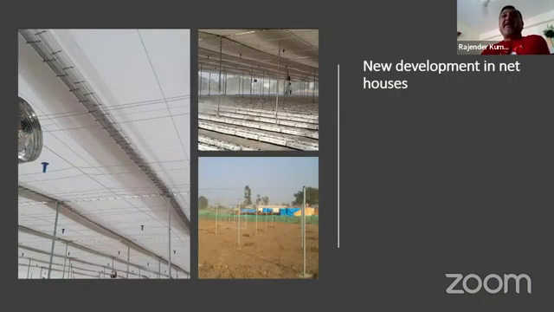There are new developments taking place in net houses also. You can see there are now different layers coming up, like a triple layer. It has been promoted by a company from Israel with the local collaboration of Biohydroponics from Gujarat.